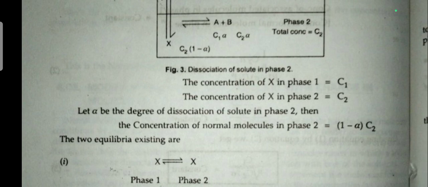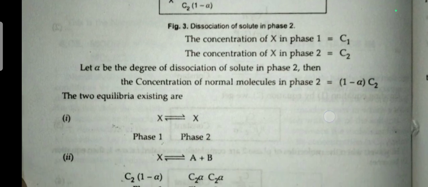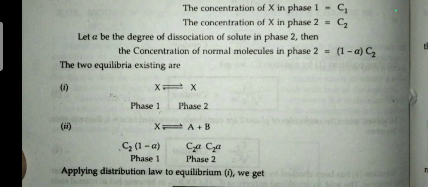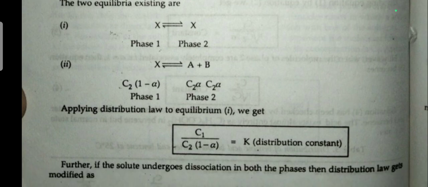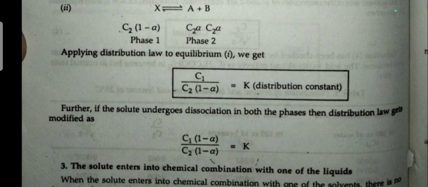The two equilibria existing are X in phase 1 and phase 2, and X gives A plus B in phase 2. Applying distribution law to the first equilibrium, we get C1 upon C2 (1 minus alpha) is equal to K, that is distribution constant. Further, if the solute undergoes dissociation in both the phases, then distribution law gets modified as C1 (1 minus alpha1) upon C2 (1 minus alpha2) is equal to K.